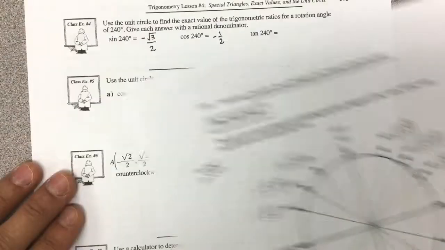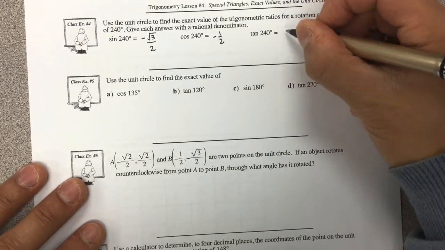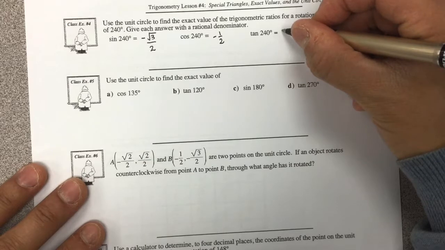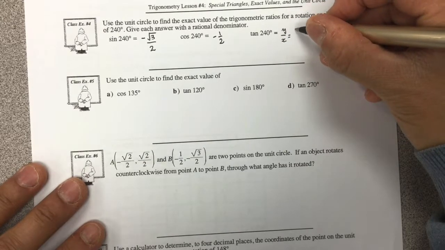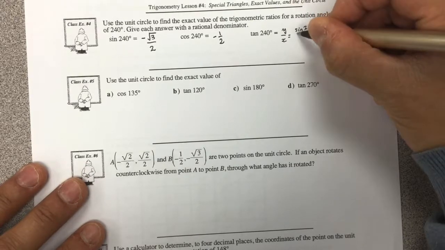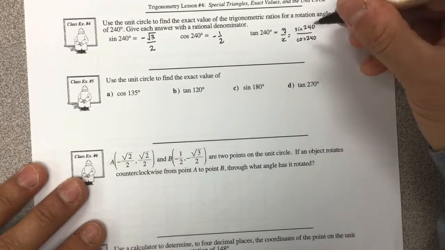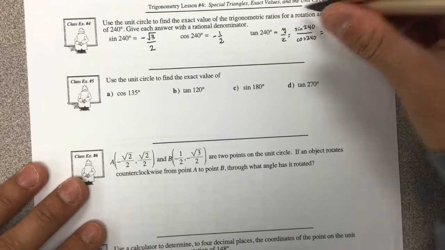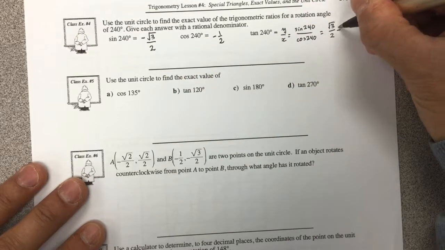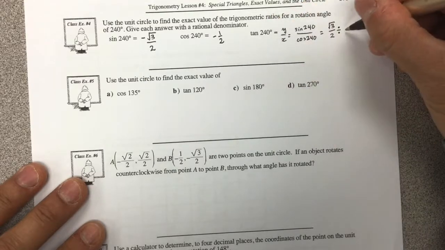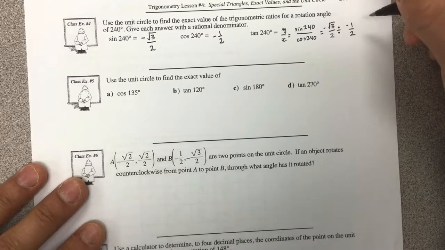If we think back to what the tan ratio is equal to, tan ratio is equal to y divided by x, or we could also say sine 240 over cosine 240. Now, what that would look like, sine 240 is equal to negative root 3 over 2, divided by cosine 240, which is negative 1 over 2.